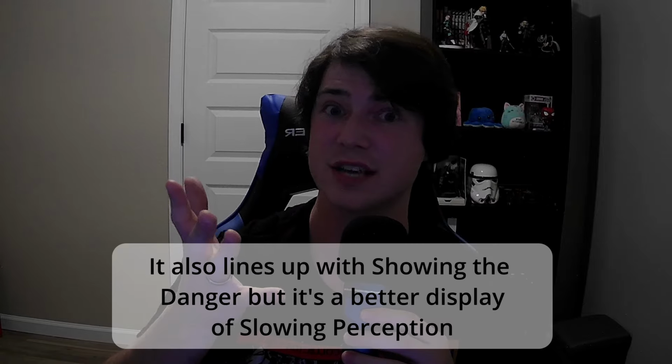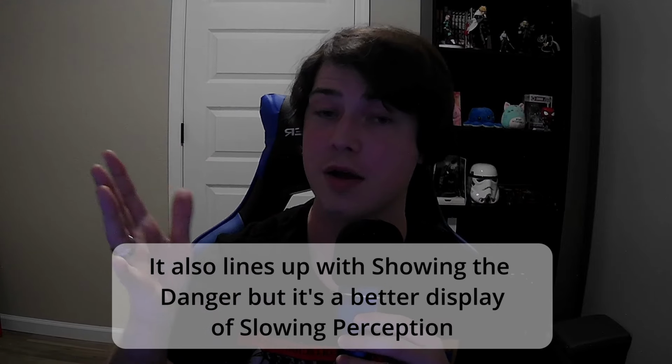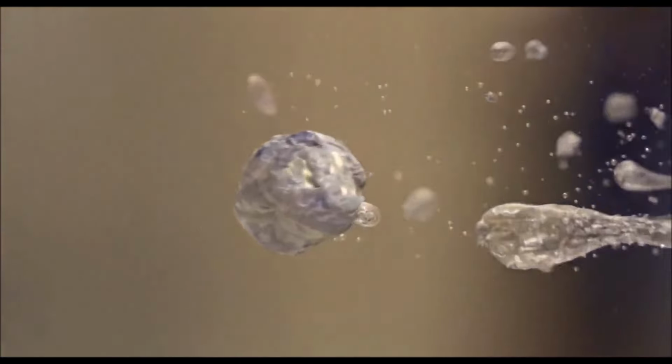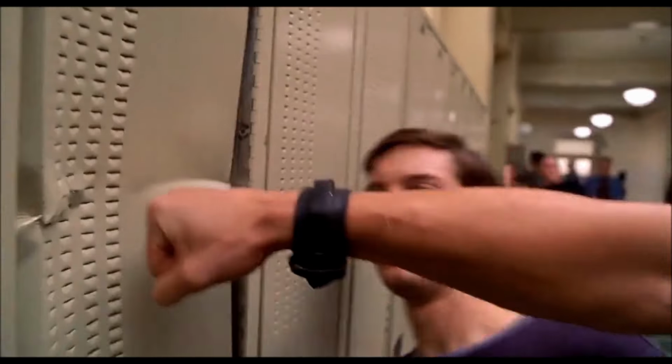The second trait is slowing perception of time, and this is shown during his fight scene with Flash. And honestly, I kind of wanted to include this in showing the danger, but I decided to stick it here instead. As Flash is about to punch him, his spider sense goes off, and time slows down for him. And this is shown with how Flash is sounding, but also with how the wings of the fly are going. They are super slow. And mind you, a fly's wings beat at hundreds of times per second. It's insane. So, yeah, slowing perception of time.